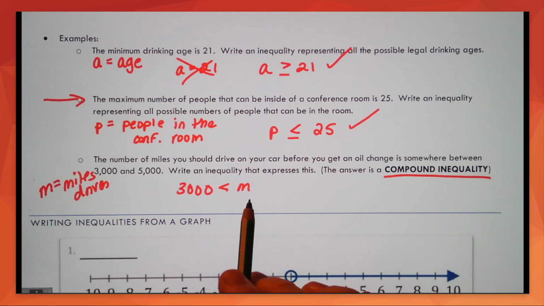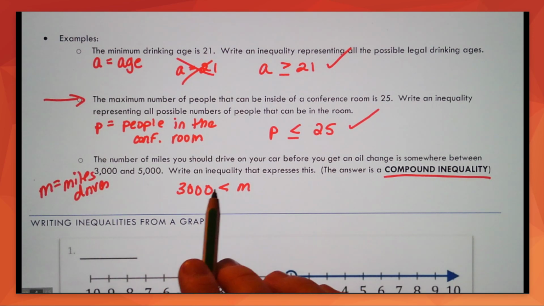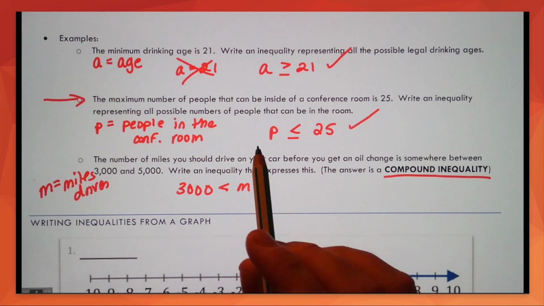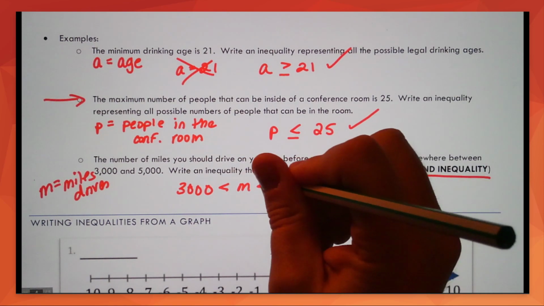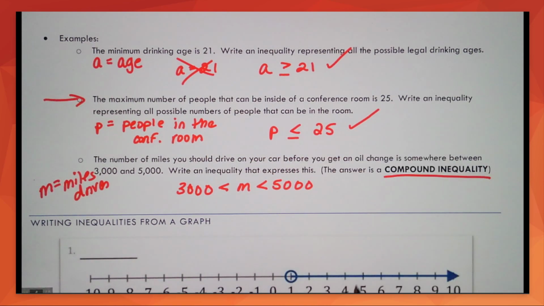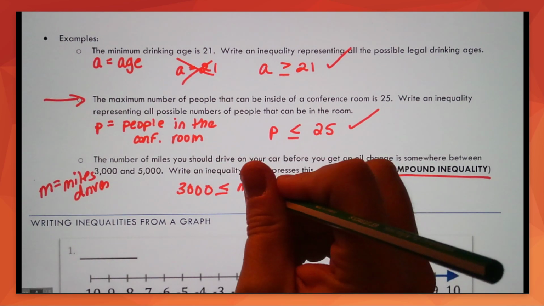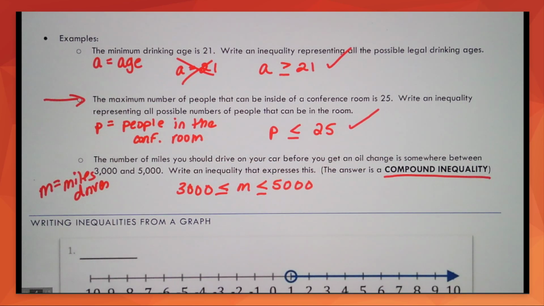So the variable M is greater than 3,000, but it shouldn't go over 5,000. The variable is in the middle. It has to be somewhere between 3,000 and 5,000. Now, what this really says is this is an equal to problem, because you could be exactly at 5,000 or exactly at 3,000, and I would think that would still qualify you according to what this question says.